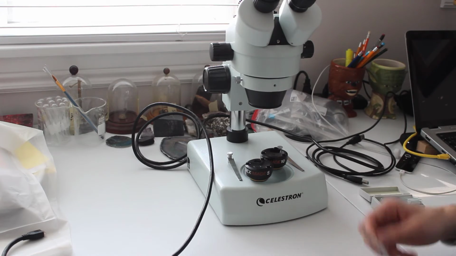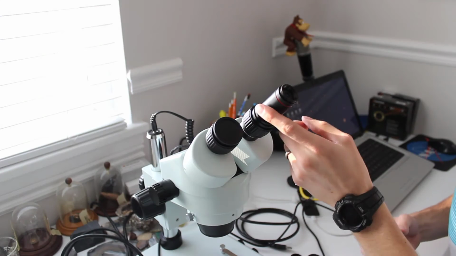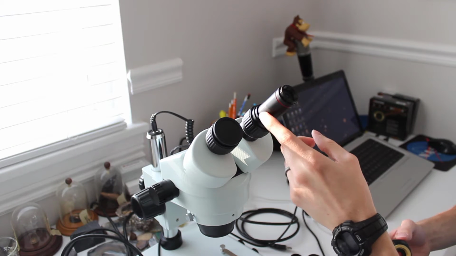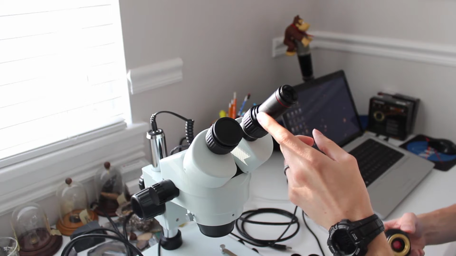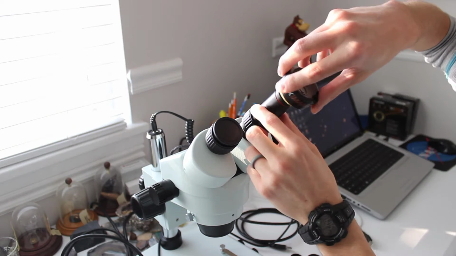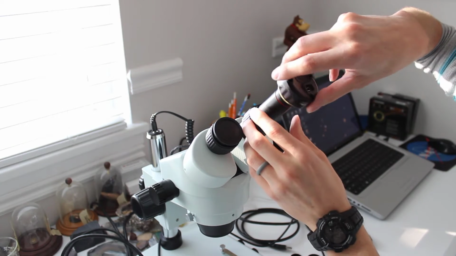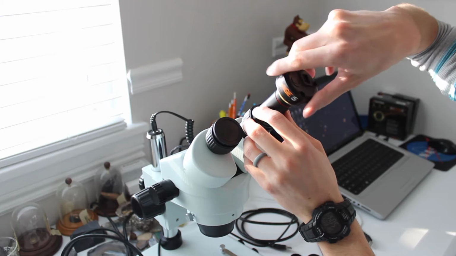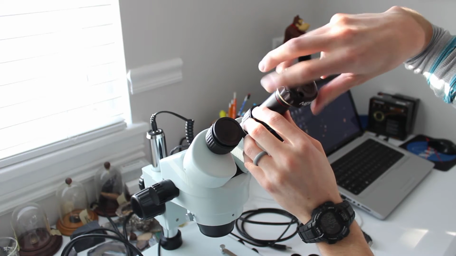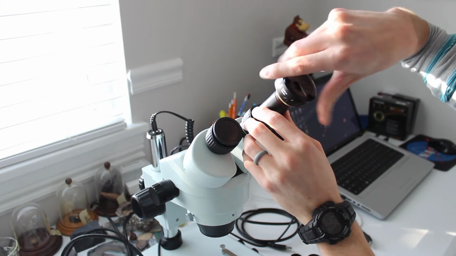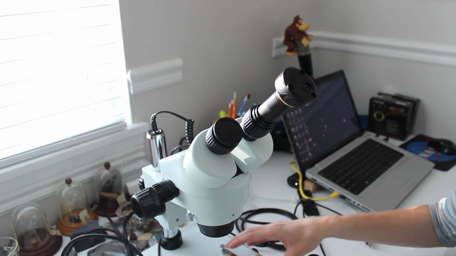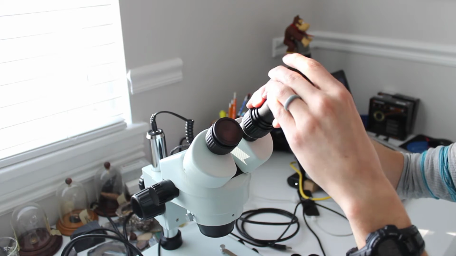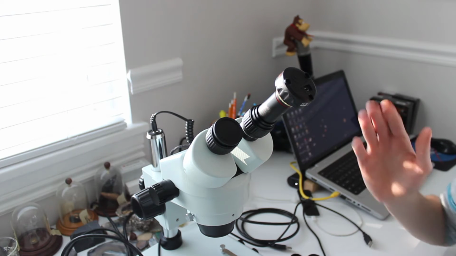So let's get started. In case you're wondering what this eyepiece looking thing is sticking out of the ocular, this is a 0.5x focal reducer with C threads. And I use this with the NexImage primarily because the NexImage 5 and NexImage 10 give pretty narrow fields of view for the most part. So this really helps broaden that field of view, so when I'm looking at a specimen I can get a lot more of it in my image. With that being said, let's go ahead and get started with the NexImage 5.